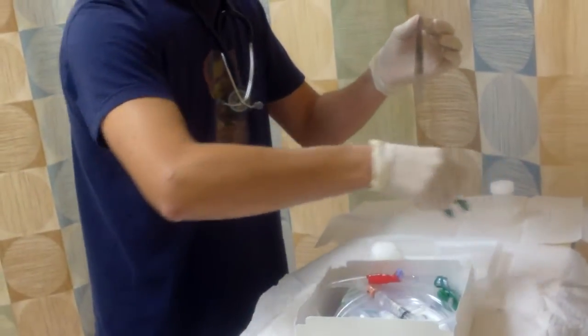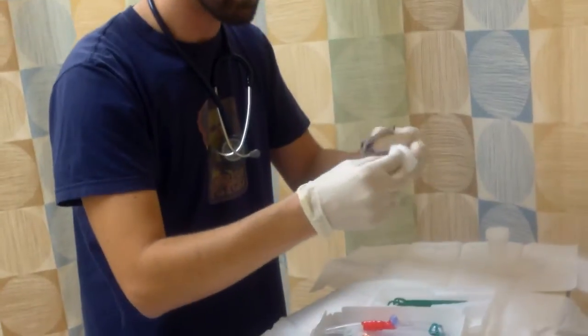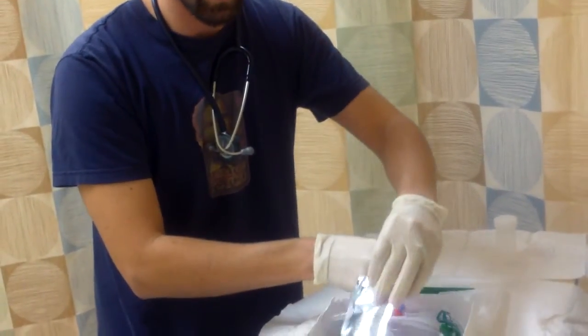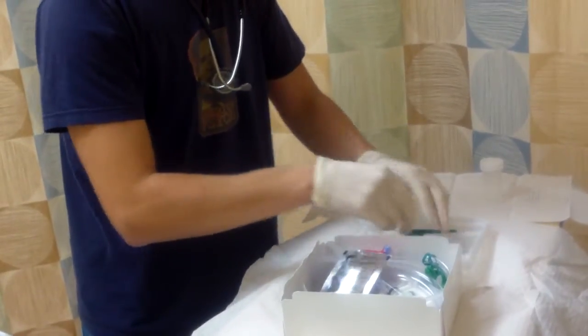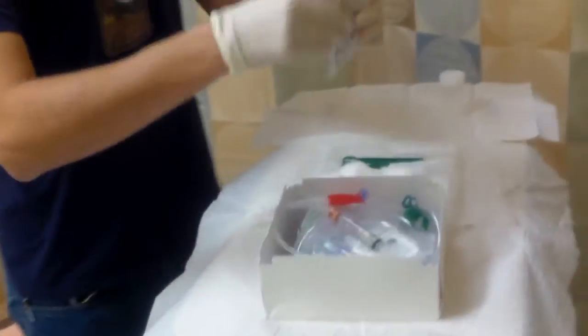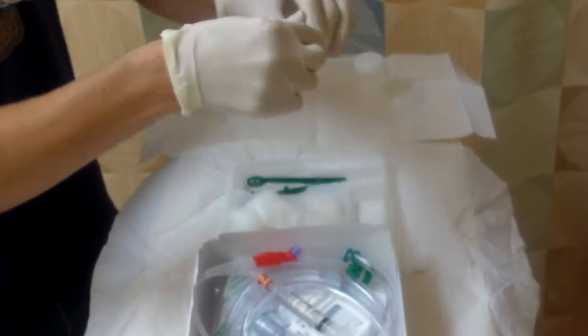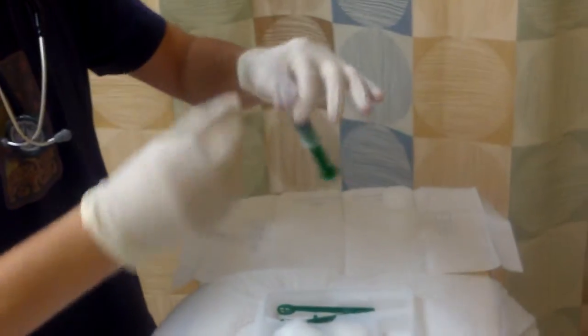Actually, I'm not going to open that quite yet, because I need to fluff my cotton balls. So I'm going to fluff. This is still sterile. This is not open. Fluff, fluff, fluff. So they're all fluffed. There we go. Open. I'm going to pour that over there. Okay, so that's done. Drop that. I still have my syringe here with my lubricant.